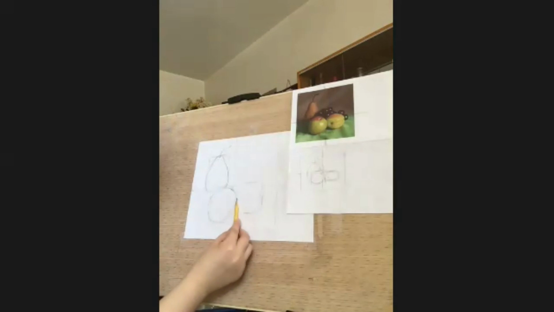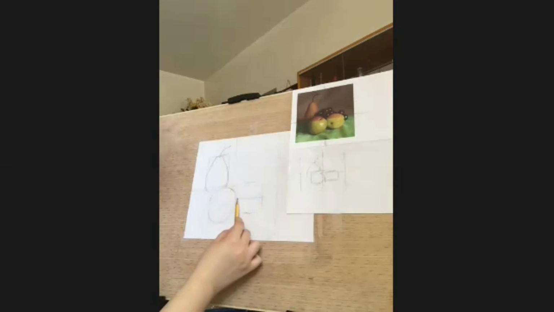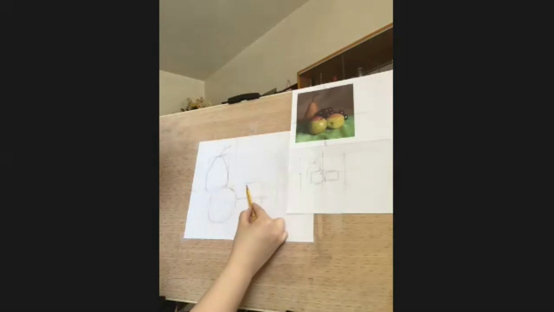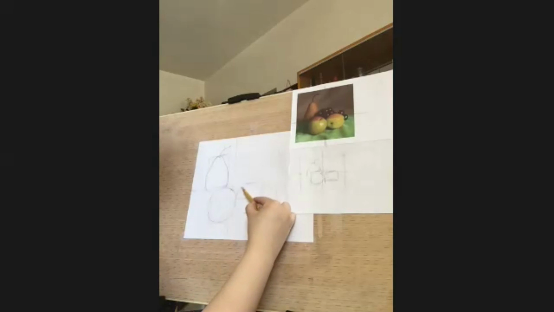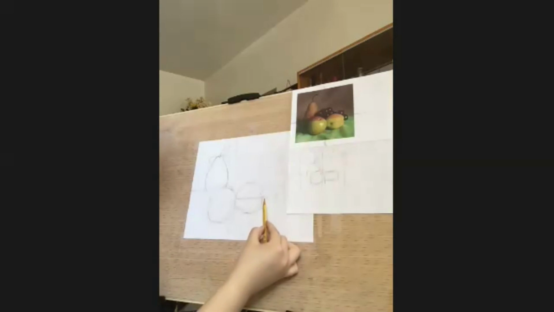So you have this general, it's not gesture, but how the object is. It's lying, so it's gonna be a straight line, like this. And there's a little dent at the end.